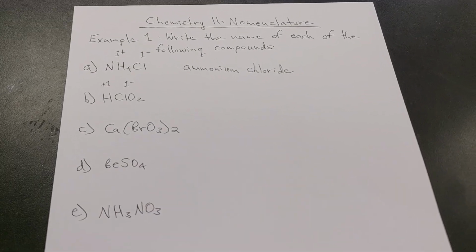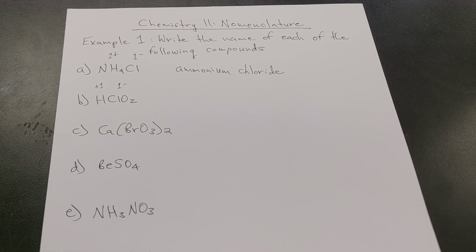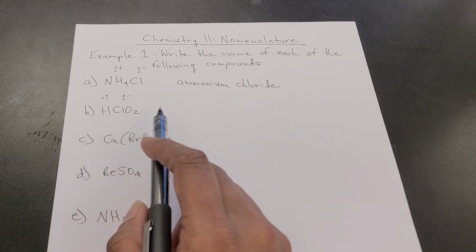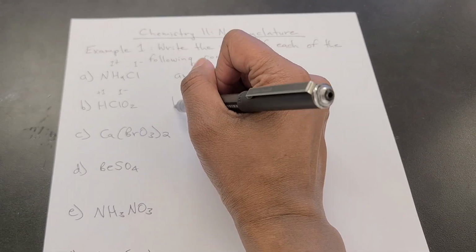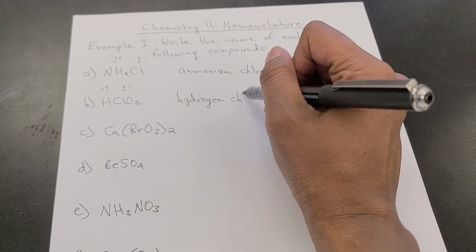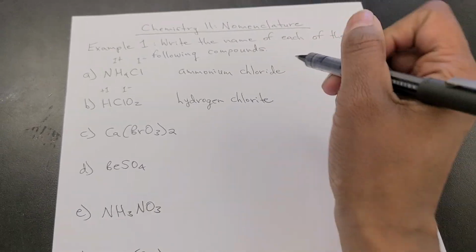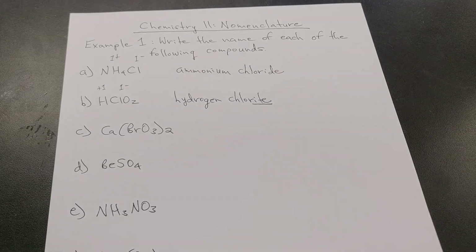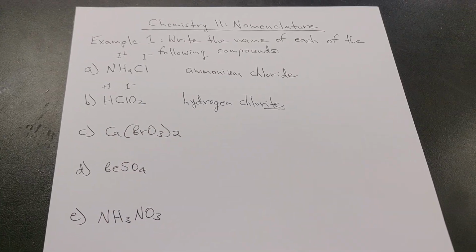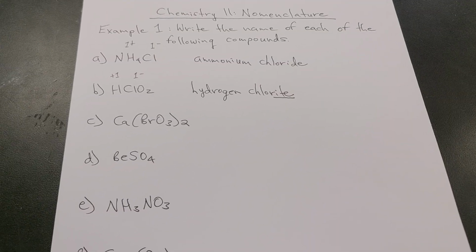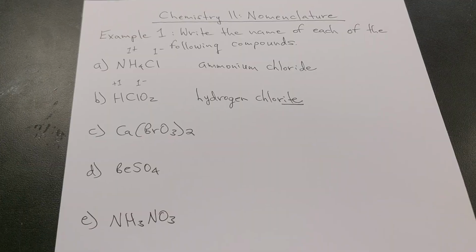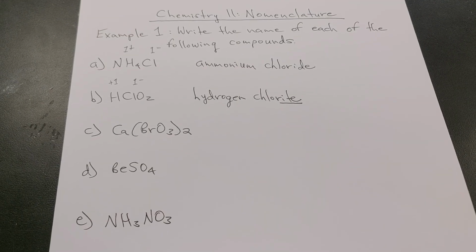Of course, if you remember, chlorate is ClO3. When you remove 1 oxygen, it becomes chlorite. So I have hydrogen chlorite. The ending is ITE. And when there were 3 oxygens, like the regular base form, the ending was ATE. So hopefully you remember that pattern. And that pattern can apply for any of these polyatomic ions.